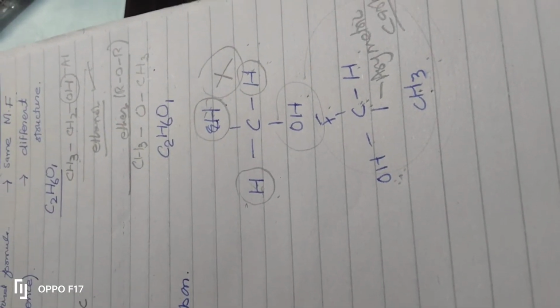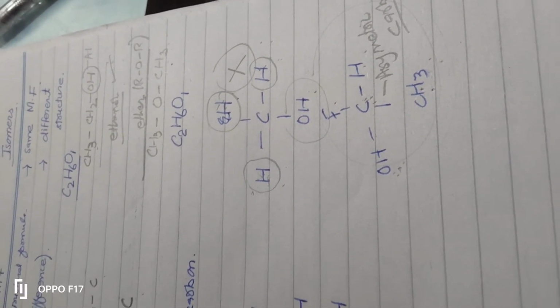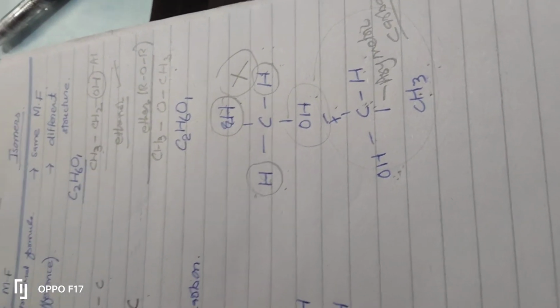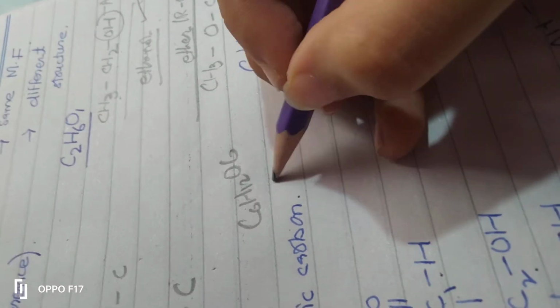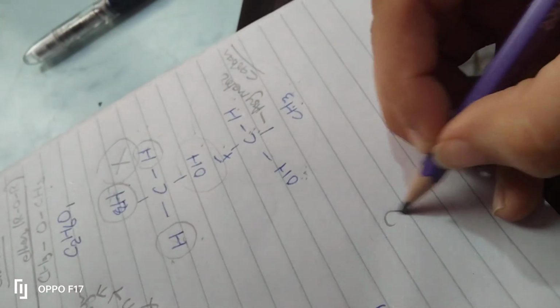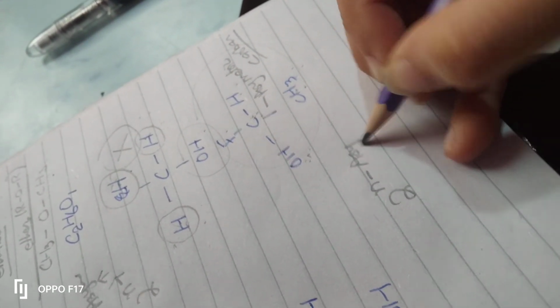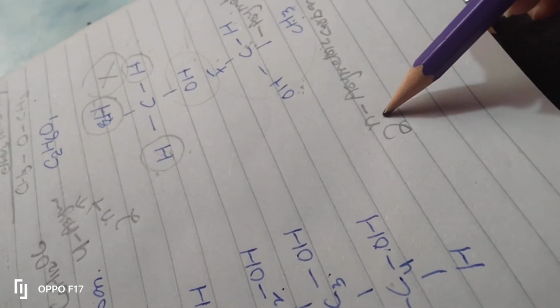If you want to know how many stereoisomers are possible in any compound, what you can do is first find out how many asymmetric carbons there are in the compound. For example, let's talk about glucose. The formula is C6H12O6. There are 4 asymmetric carbons. Now we have the formula 2^n. Here n shows the number of asymmetric carbons.